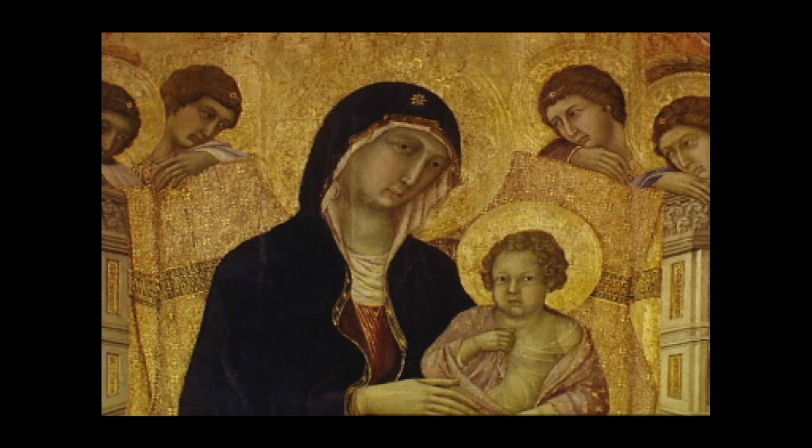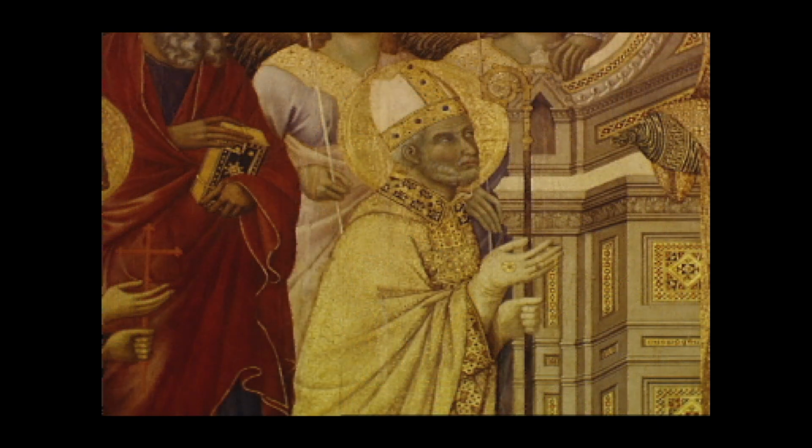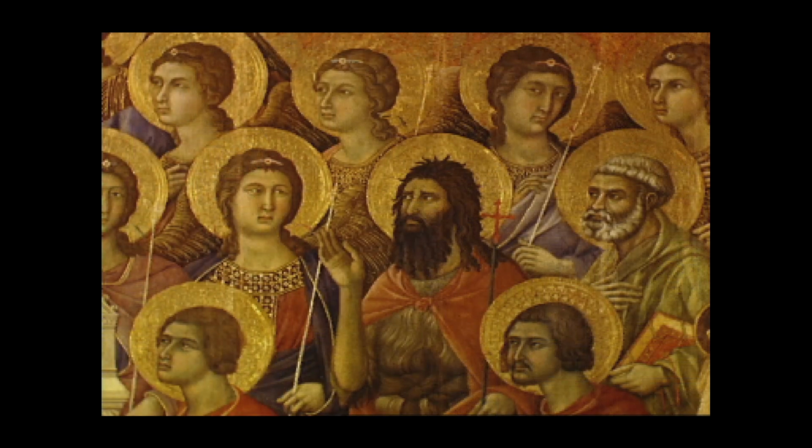Duccio's art found its zenith in the large altarpiece known as the Maestà, or Madonna Enthroned, painted between 1308 and 1311. Apart from the now familiar scene of the Madonna and Child Jesus on a richly decorated throne, it also contains a number of highly original panels with scenes from the New Testament which you will find in this gallery.